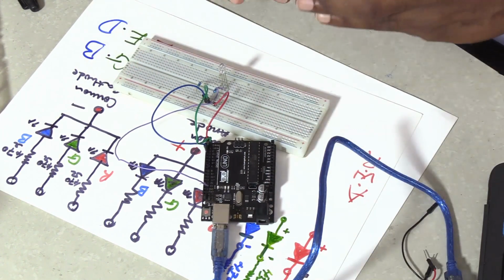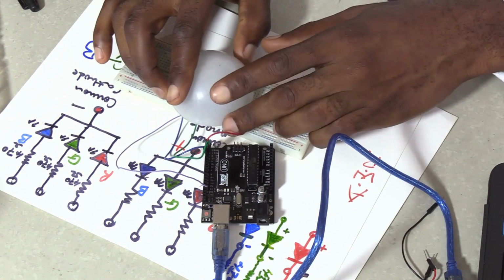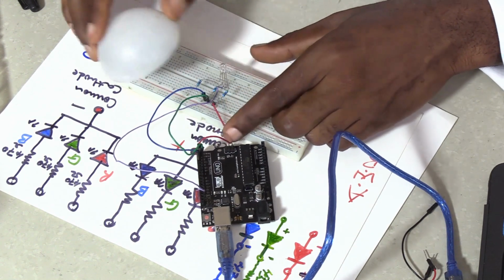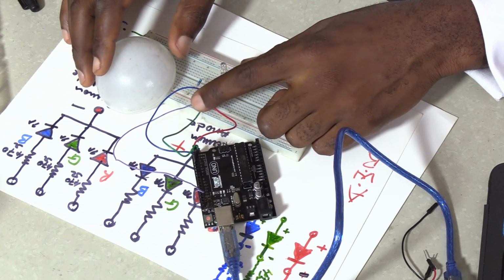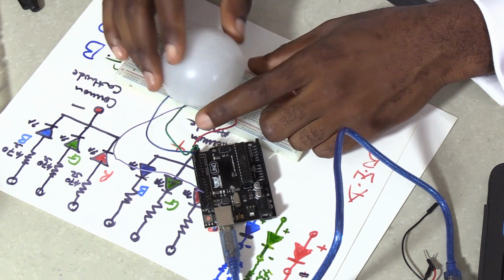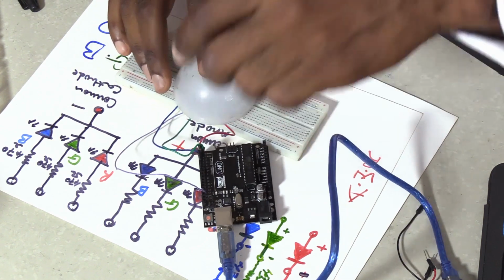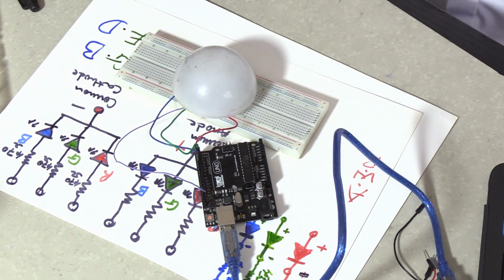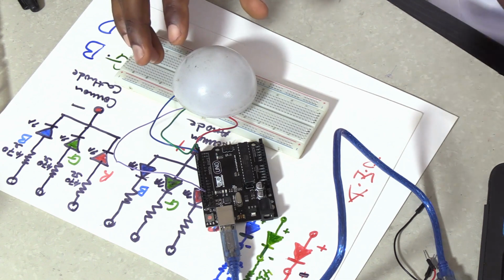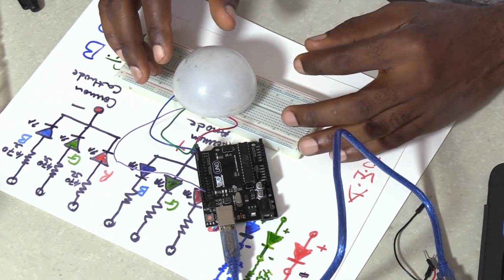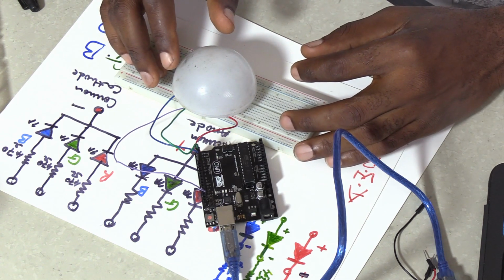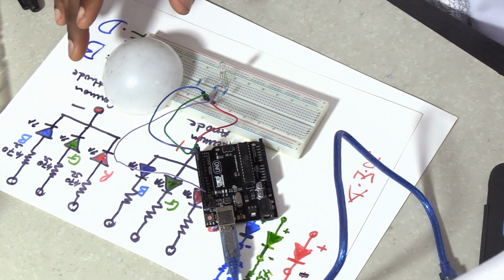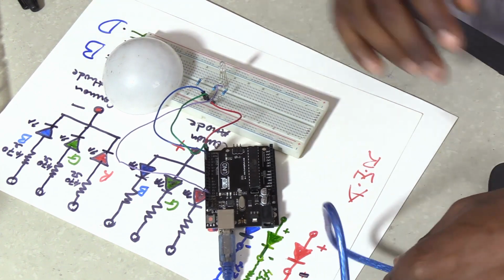Then I have to put my globe on so that we can see it. Once it is glowing, we can see it, because without this globe we can't visualize it very well. So I put this globe on so that we can see it very well. Okay, this is it. In order to see whether it works, I'll hook up my Arduino.